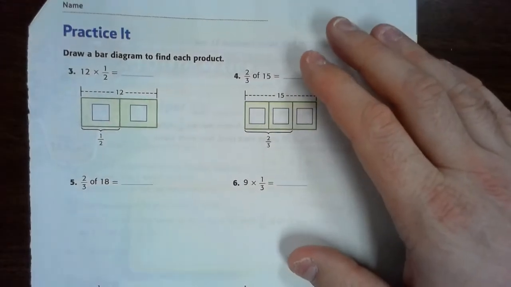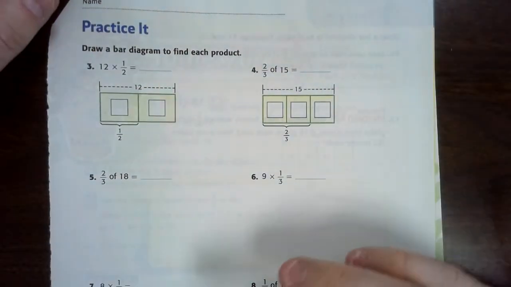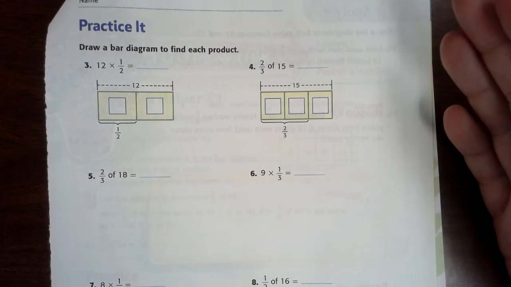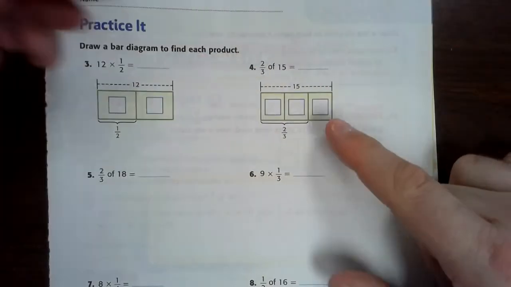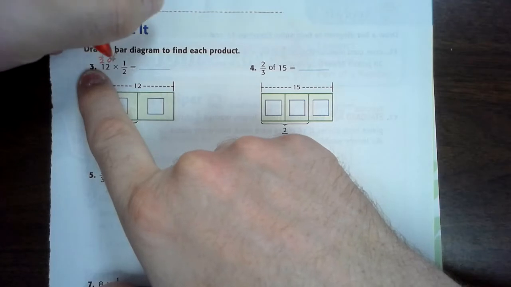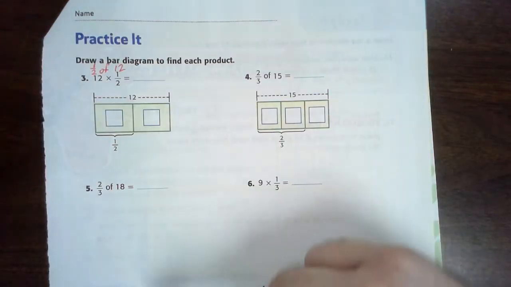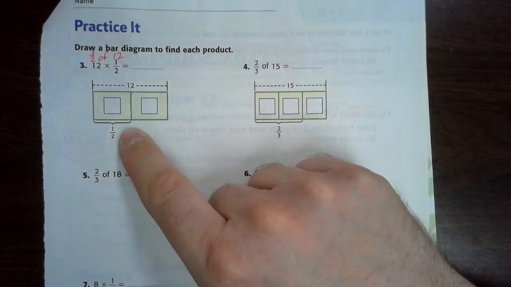Let's go ahead and look at the practice. All right, so we're doing 12 times 1/2, or we're looking at 1/2 of 12. You can write it either way. You can say 1/2 of 12 or 12 times 1/2, and either way, you're going to get the same answer.